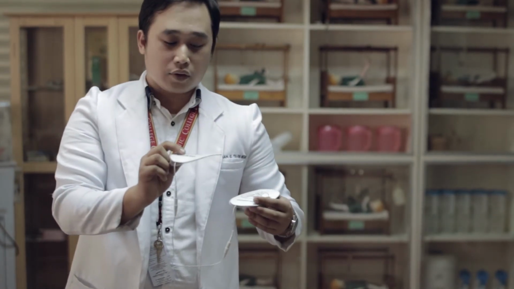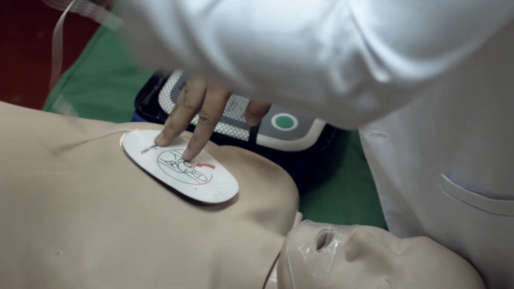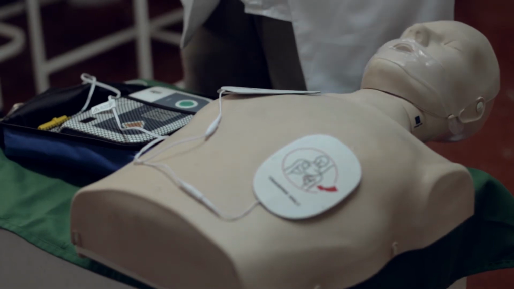The usual standard AED comes with electronic pads. These pads indicate where to locate them. This pad goes on the upper sternum, and the other goes here on the lower sternum, just below the breast.